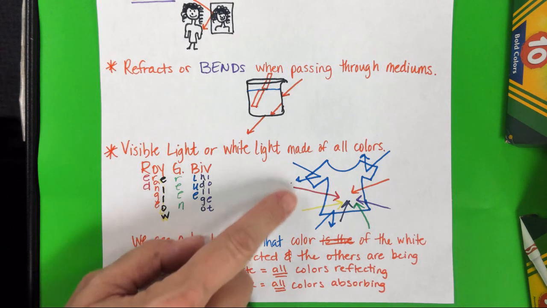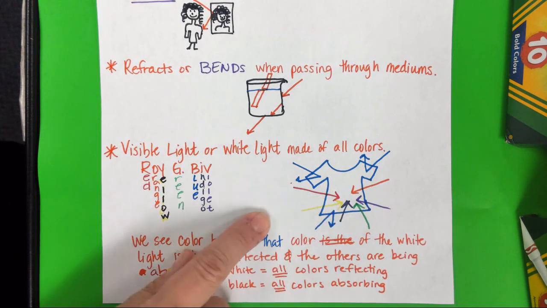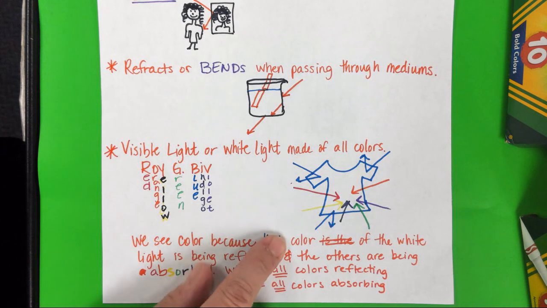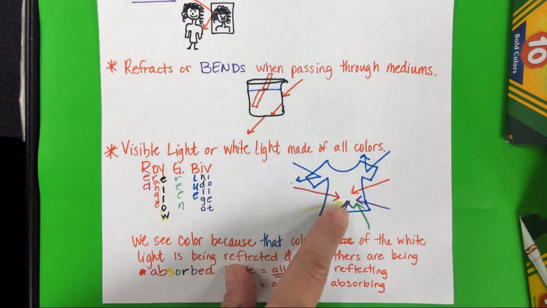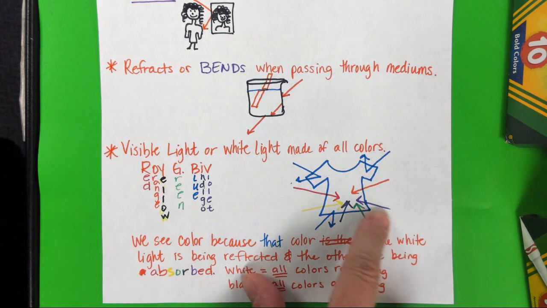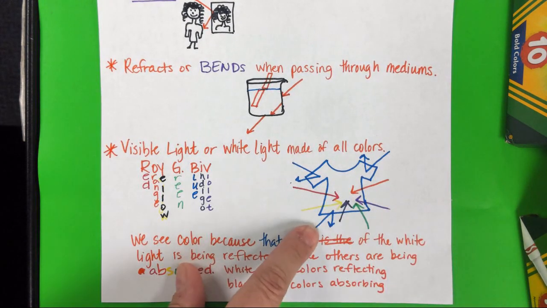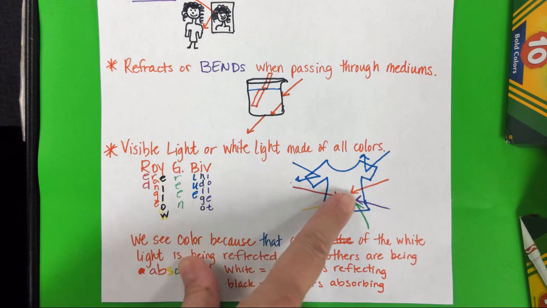So, here's my shirt, right, that we were just talking about. The red light goes into it. The yellow part goes into it. The indigo part goes into it. The green part goes into it. The purple part goes into it. The orange part goes into it. But what does the blue do? Bounce off. It bounces off.